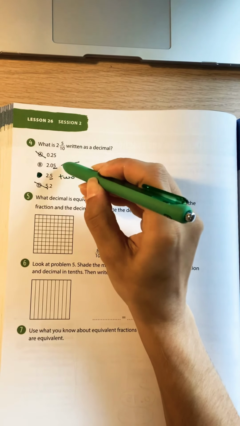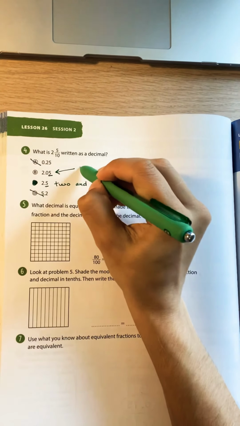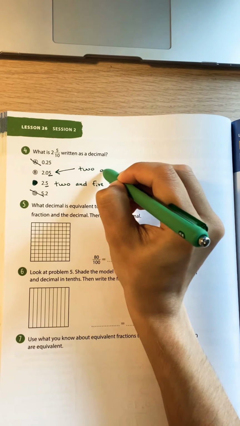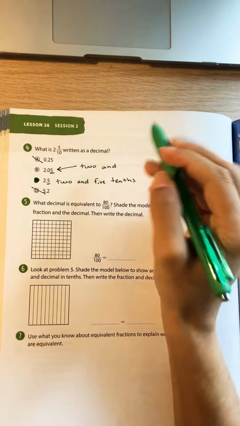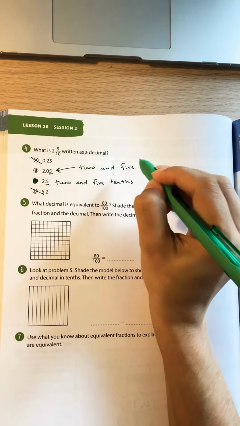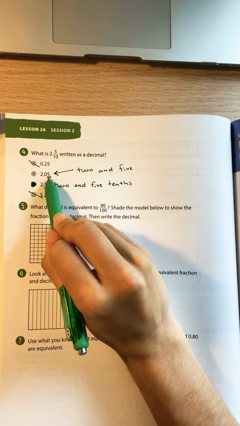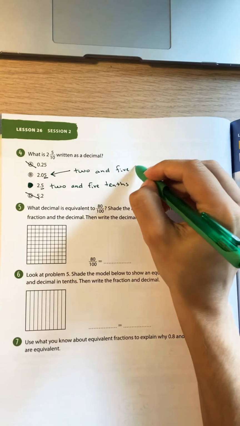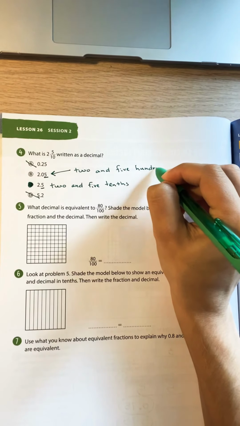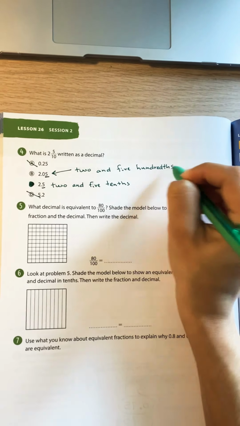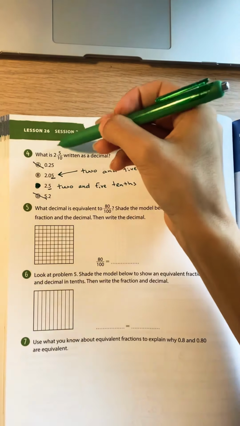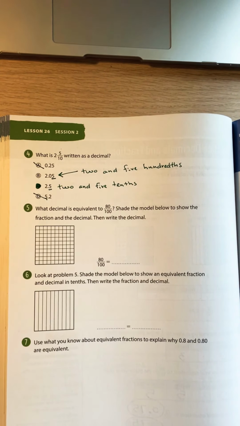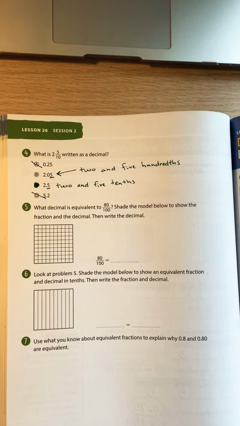This one, though, the wrong one, is 2, and that number there is 5, but what place is the 5 in? That's the hundredths place, so that one says 2 5 hundredths. Okay, and that's wrong. We want it to say 2 5/10, like the fraction. So hopefully you thought C was the correct one also.